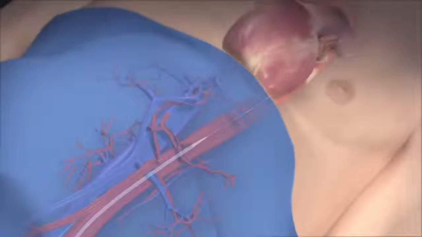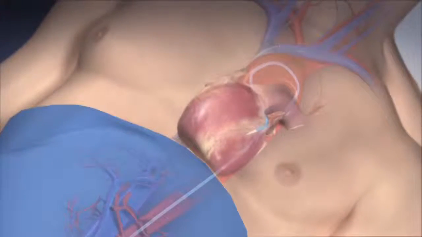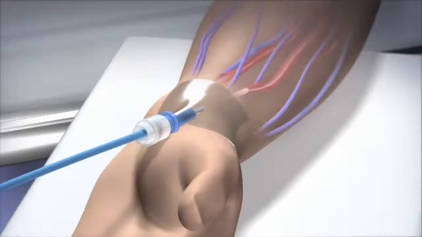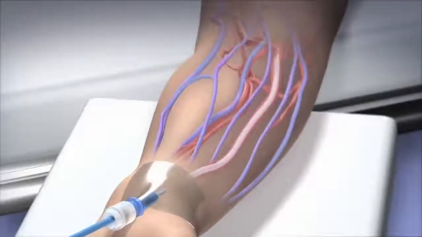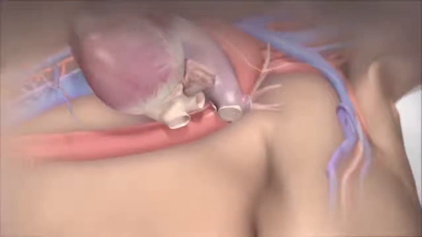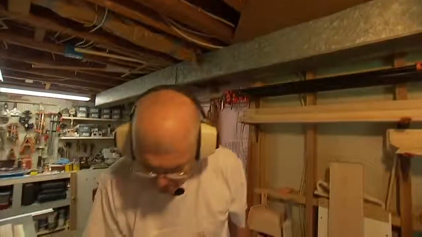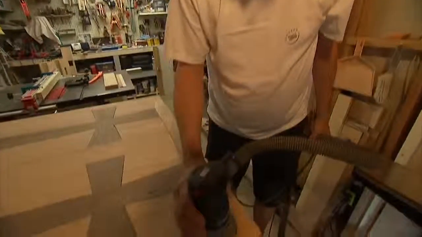For the traditional method, doctors place the catheter into the femoral artery and run it up to the heart. For the other method, doctors start at the radial artery in the wrist and thread the catheter to the heart. Same access to arteries, but fewer risks. Greg says if he ever has to have another stent, he's going to opt for the wrist procedure. I know the difference.